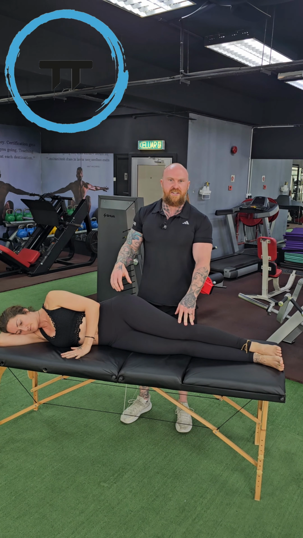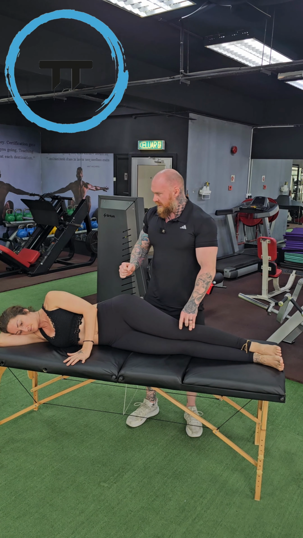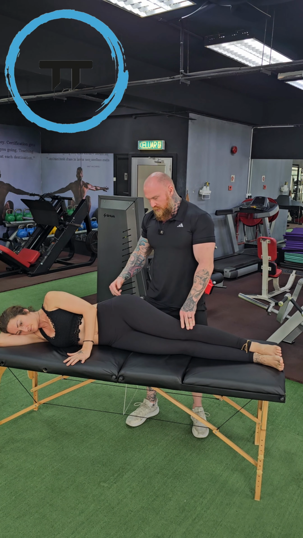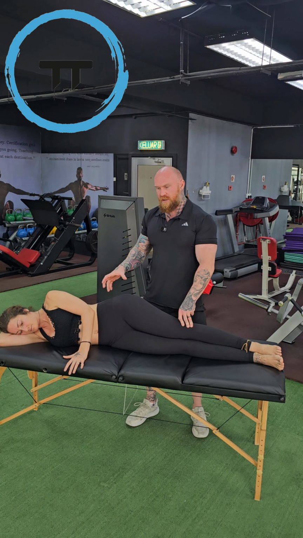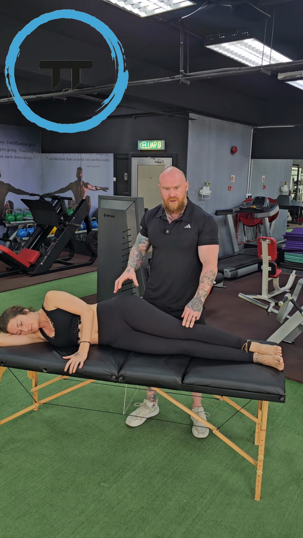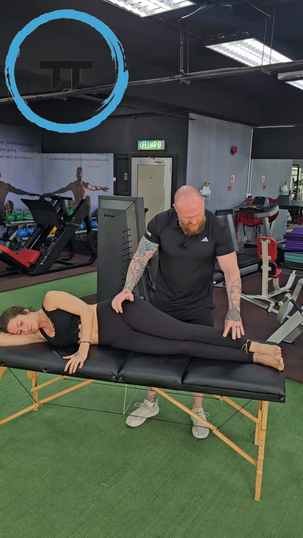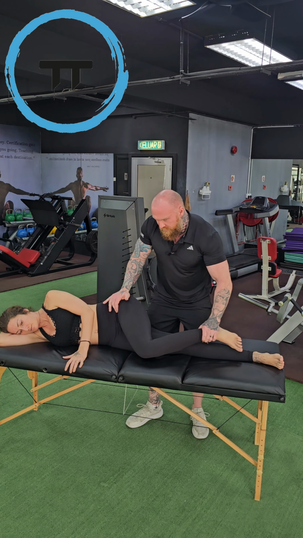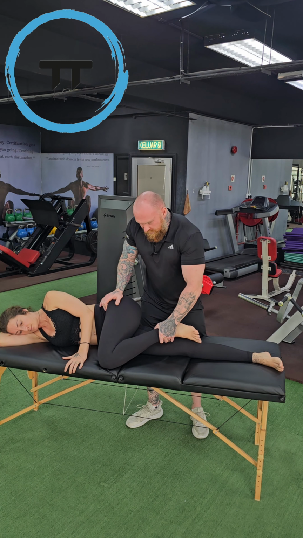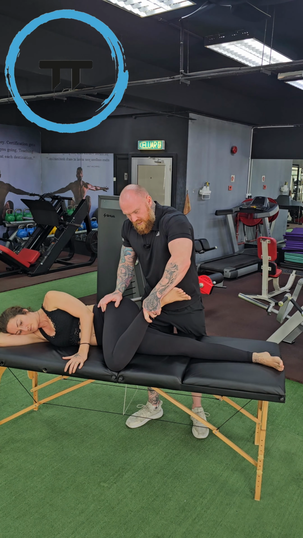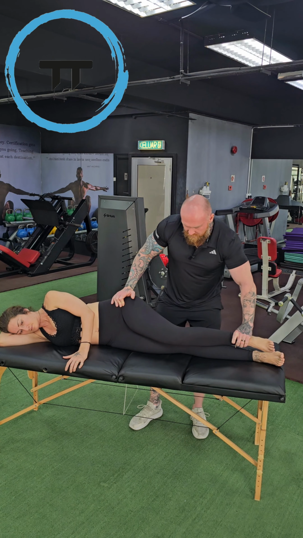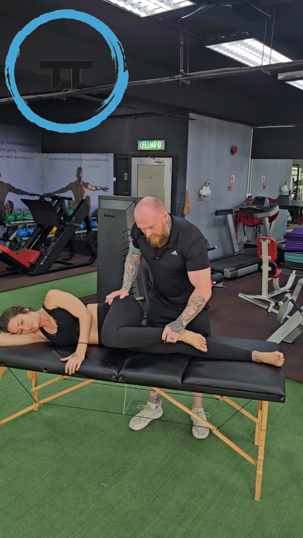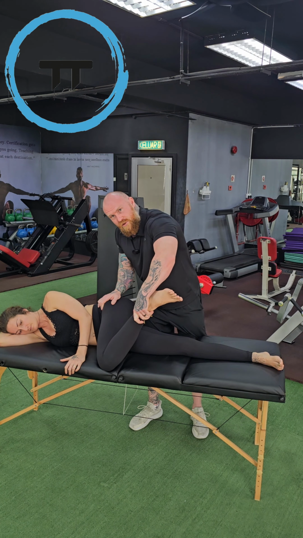The last special test for the hip is called a FABER test. FABER test is testing the piriformis, the main or big primary external rotator of the hip. FABER is an acronym too. So in this position, we're going to go into flexion, adduction, and internal rotation. Okay, so again, we go flexion, adduction, internal rotation.